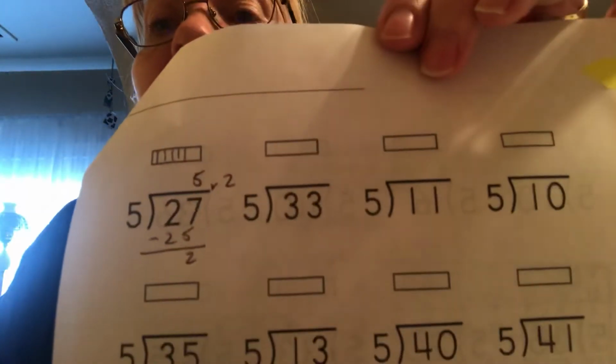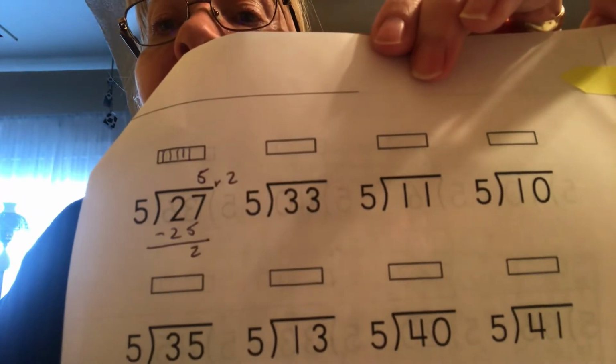If I do one more, that's going to be 30, and that is going to be too much. So I've got 5 tally marks. That's going to go, the number 5 will go above the 7. 5 times 5 is 25. That goes underneath, and then I subtract 7 minus 5, which is 2. So my answer is 5 remainder 2, okay?